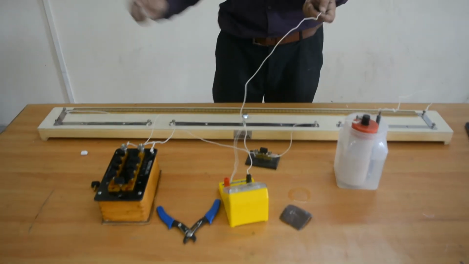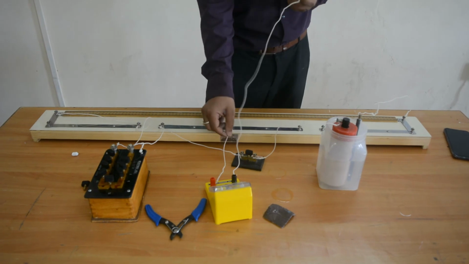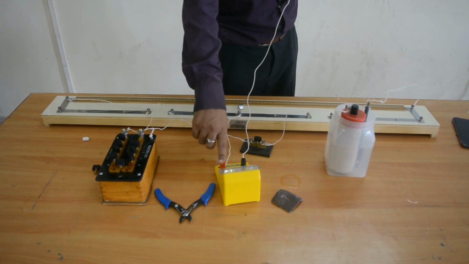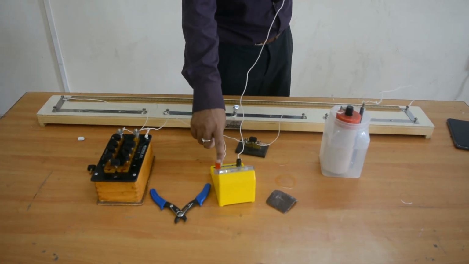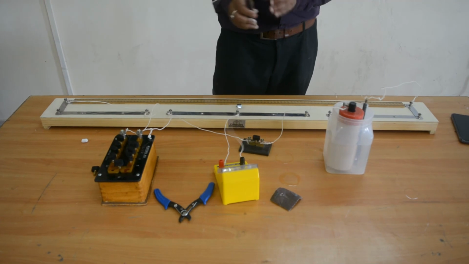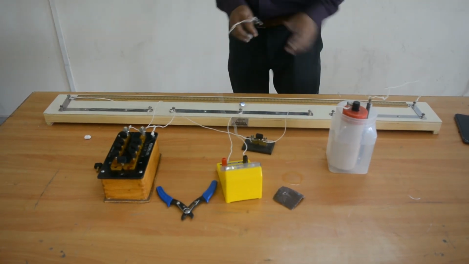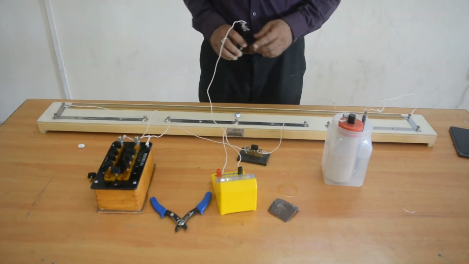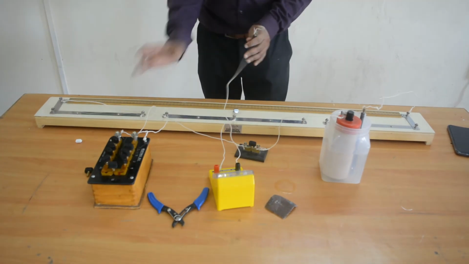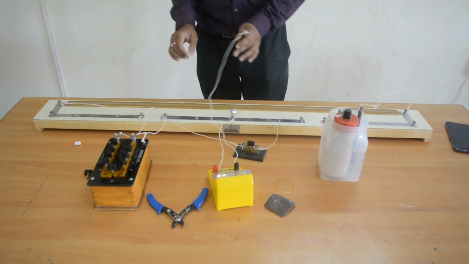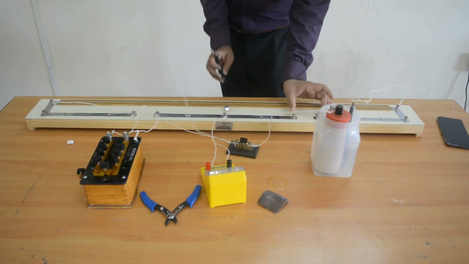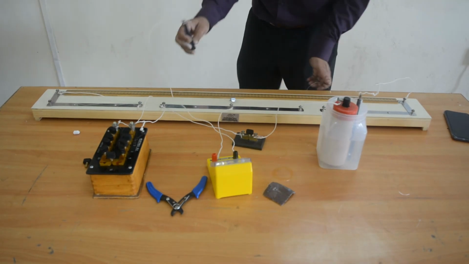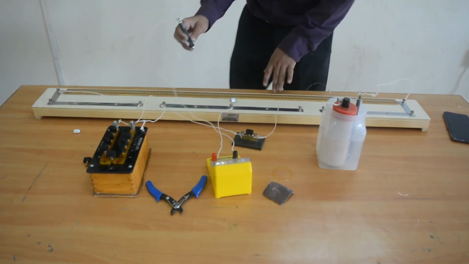Now this middle point is joined with a galvanometer, one terminal of the galvanometer, and another terminal is joined to the jockey, as it is in the circuit. Now what will you do? See, on this arm you have the resistance box, and on another arm you have the unknown resistance. This is of nichrome.